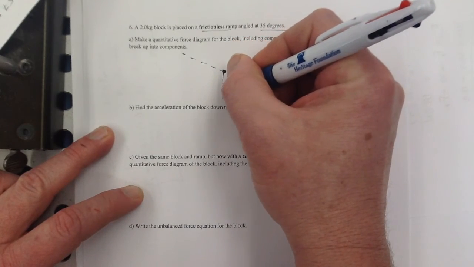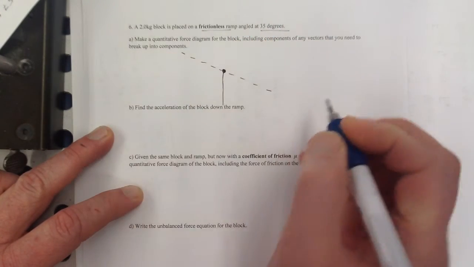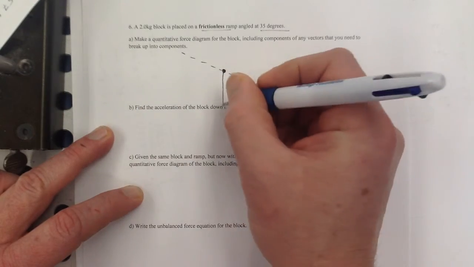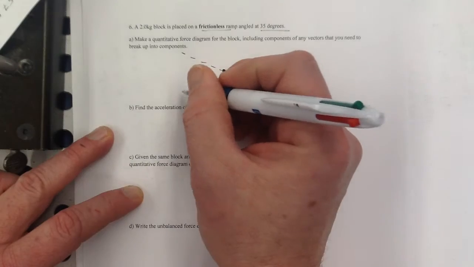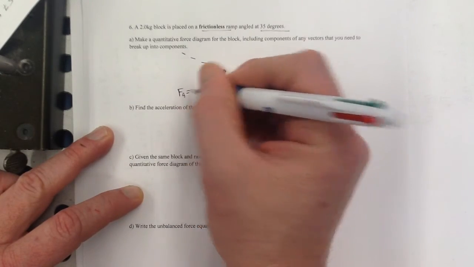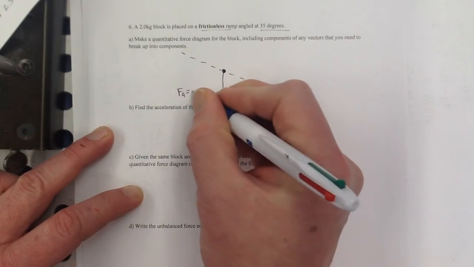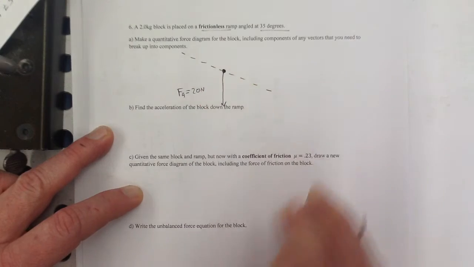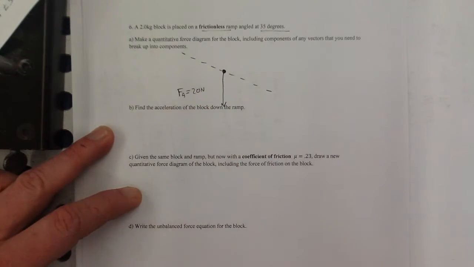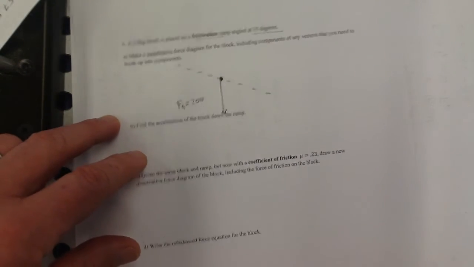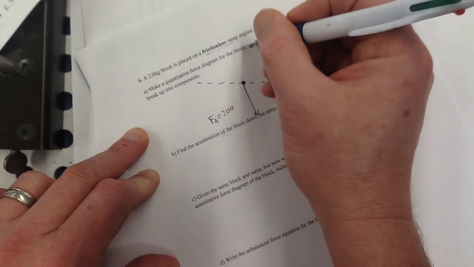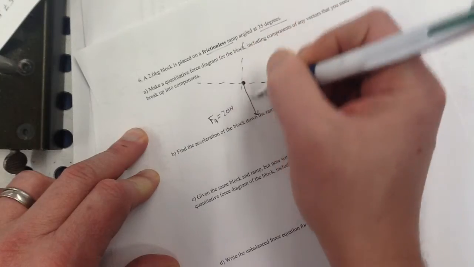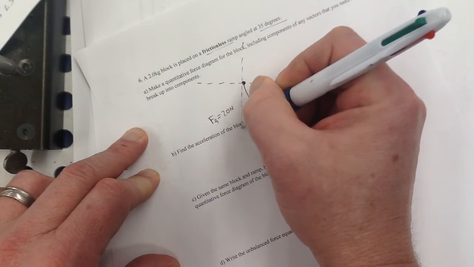All right, so I'm supposed to make a quantitative, with numbers, force diagram. So there's my force of gravity. It's going to be 20 newtons. Now everything else in this force diagram is going to be lined up with this axis system.